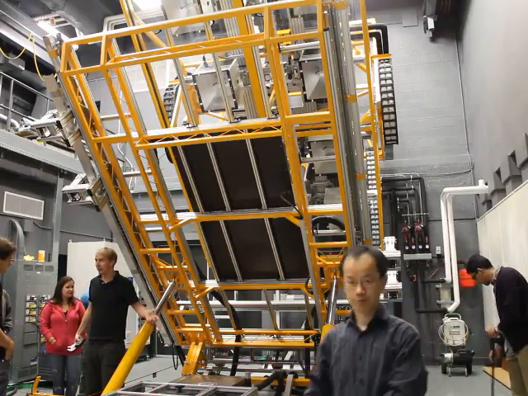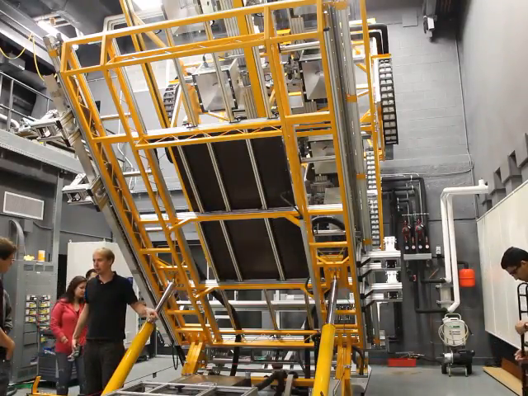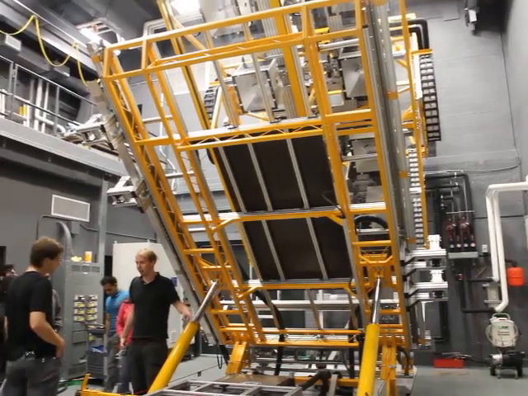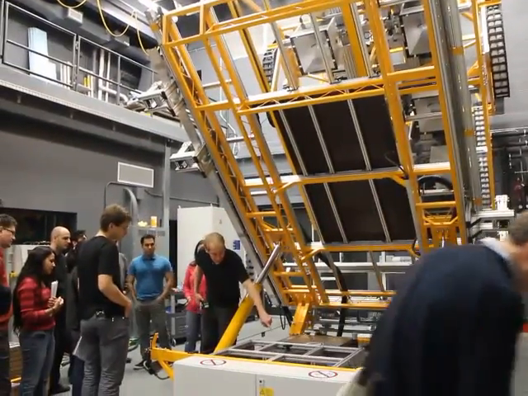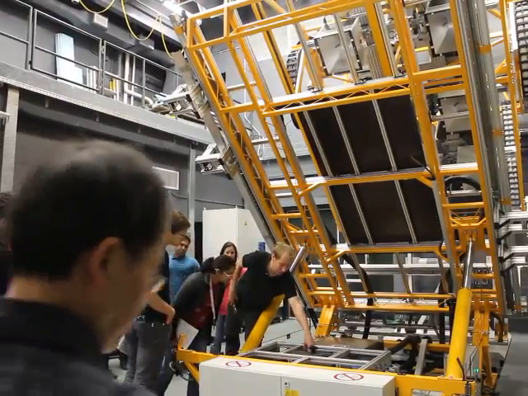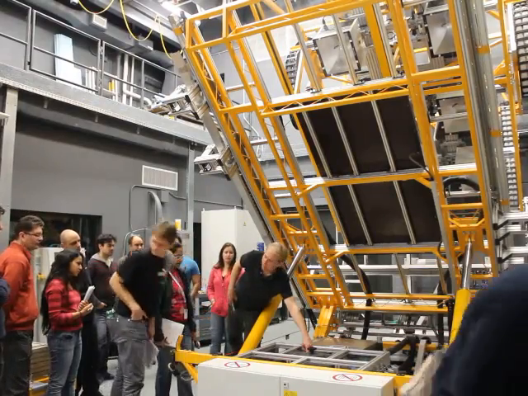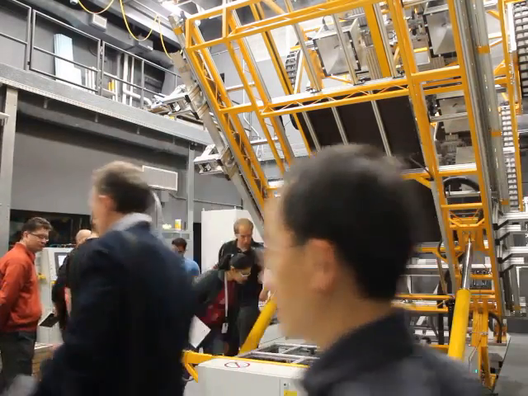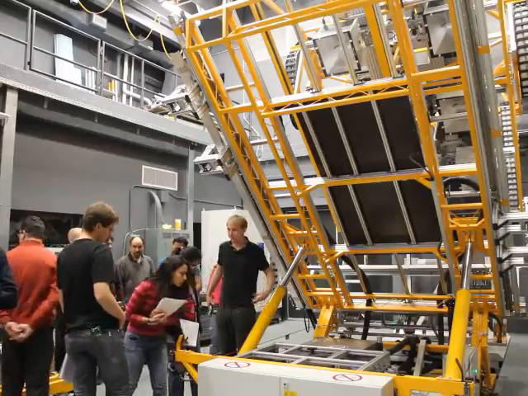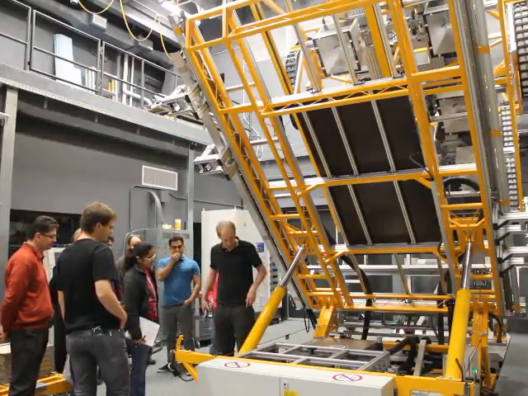So the aim is, as I mentioned yesterday, to control the temperature to 0.1 Kelvin. And there's a water-oil heat exchanger down there, and this one is supposed to control the water temperature.